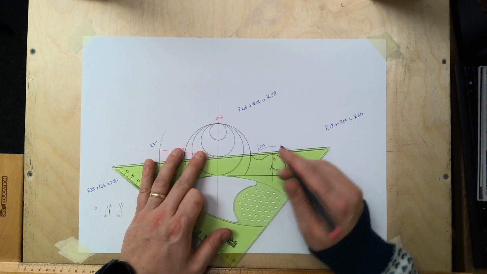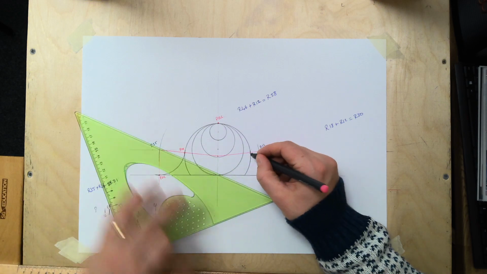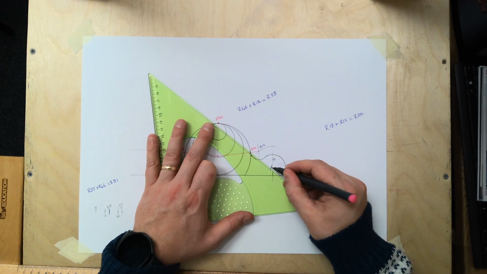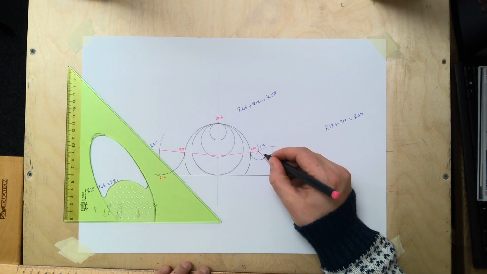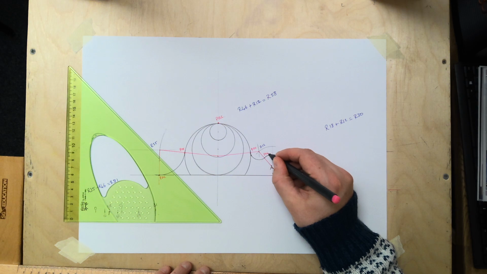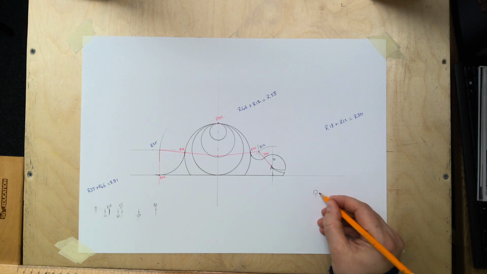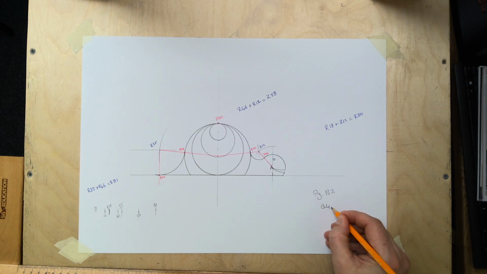Same process here. Right across over. Point of contact. And here. Right across over. Point of contact. Alright. That is it. So it's page 132, question 4, which is the snail.